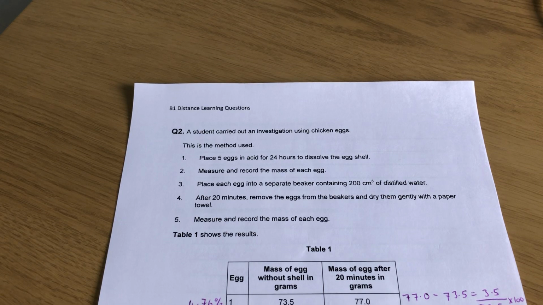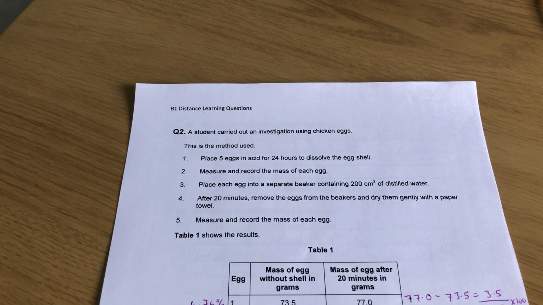They've used chicken eggs, and it says this is the method used. Place 5 eggs in acid for 24 hours to dissolve the eggshell. Now that's the only thing the acid is doing. It's basically peeling the egg for you, because if you peel an egg, we've all done it, sometimes it peels off really nicely and sometimes you pull away bits of the egg white at the same time. So I think the reason they've dissolved the shell is so that it removes the shell and the boiled egg is intact underneath.